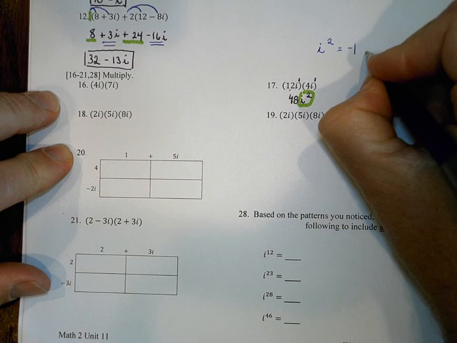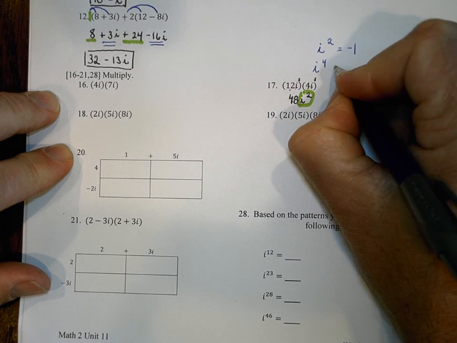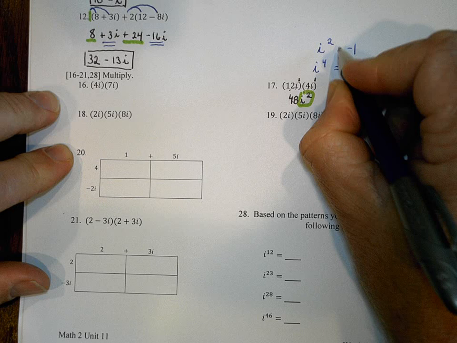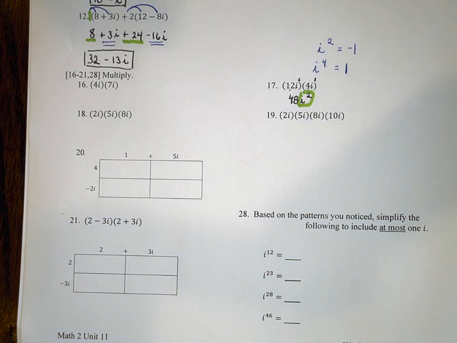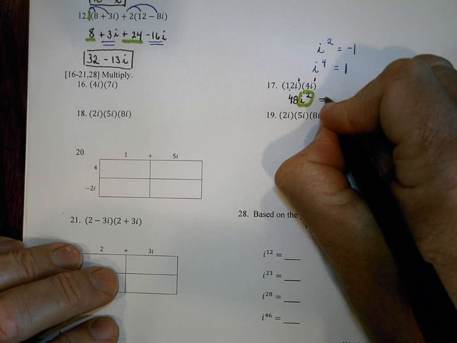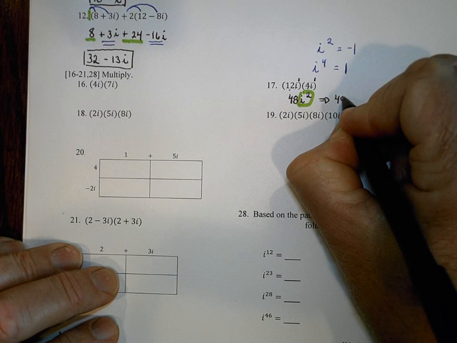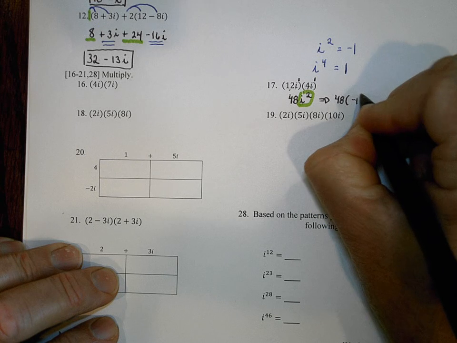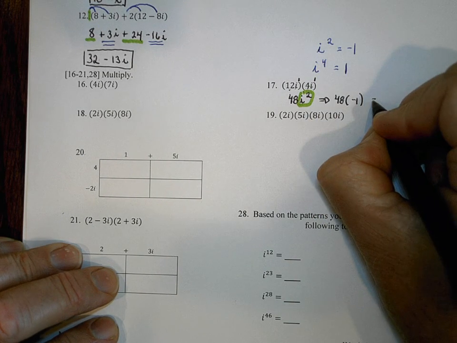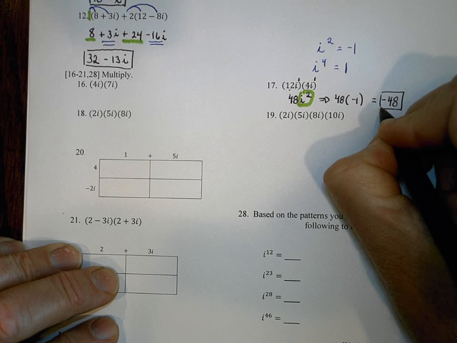And then i to the fourth power, and we'll get to one of those in a second, you always have to replace any i to the fourth with positive 1. This had something to do with the i wheel that we talked about in our previous lesson. So this problem, which says 48 times i squared, really means 48 times negative 1. You have to replace i squared with negative 1. So this is equal to negative 48. So there's number 17: negative 48.